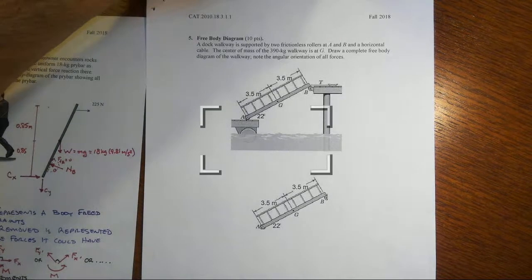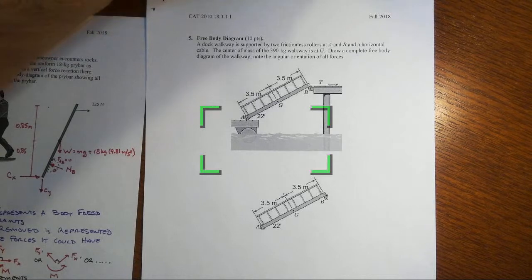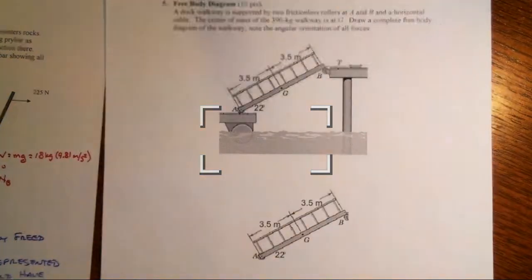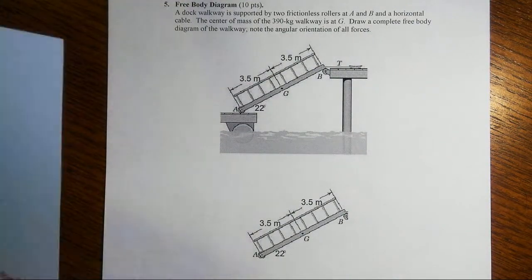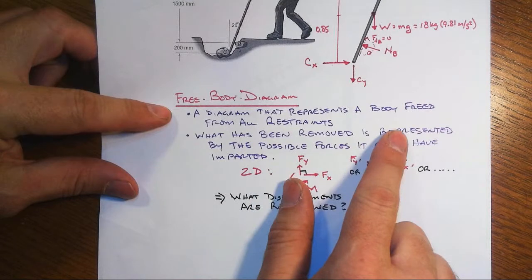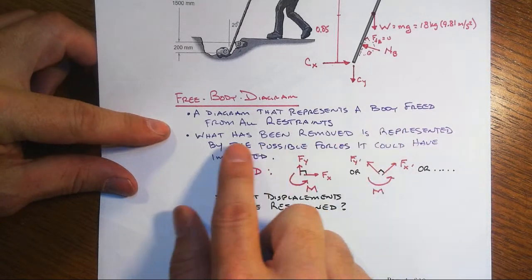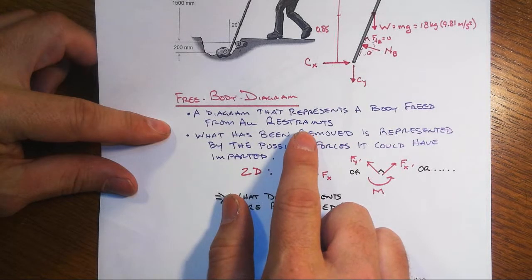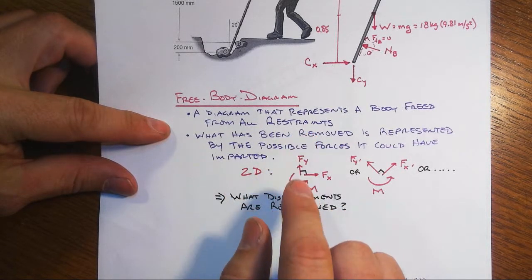Let's get more practice at working with free-body diagrams by looking at this dock walkway. Now, let's remember what exactly a free-body diagram is. It's a diagram that represents a body, in this case the walkway, that is freed from all restraints. Ultimately, what we remove we have to replace with their static equivalency.